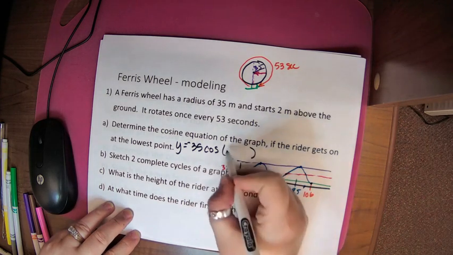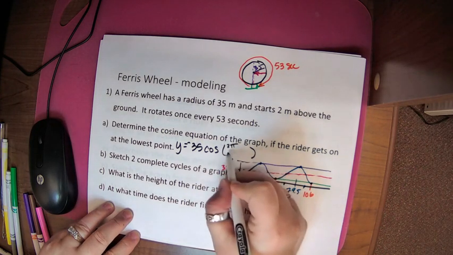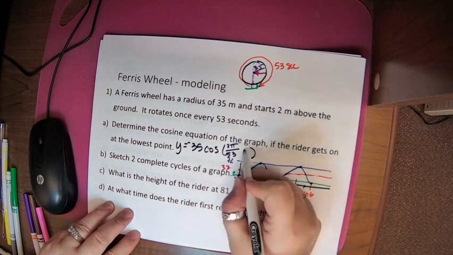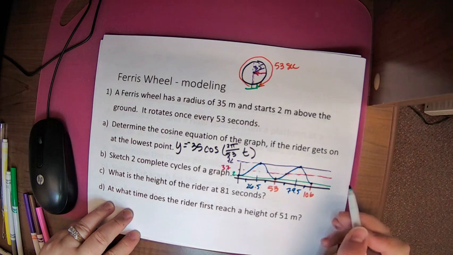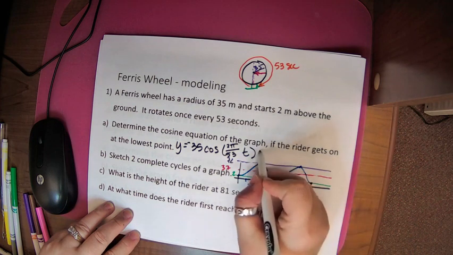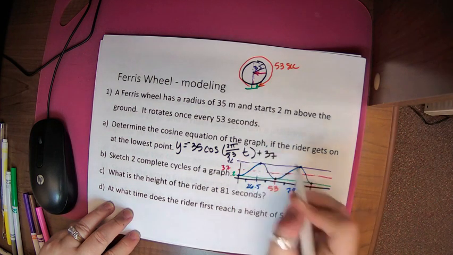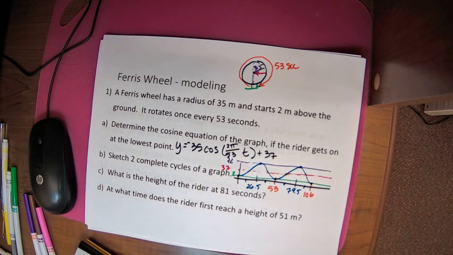Here is our period. Remember, we've made a circle in 53 seconds for each time we go around. And our midline is 37. So that's super helpful.